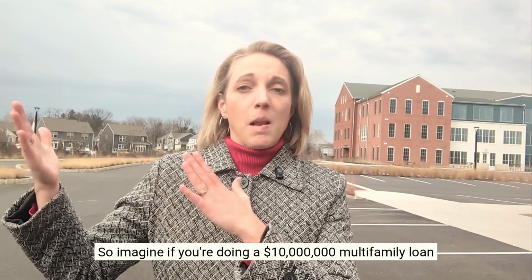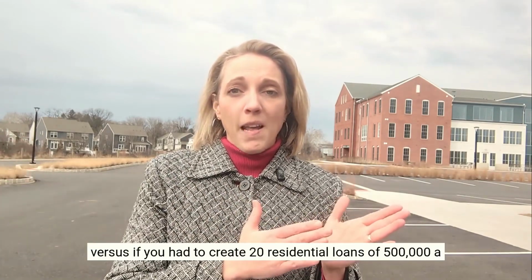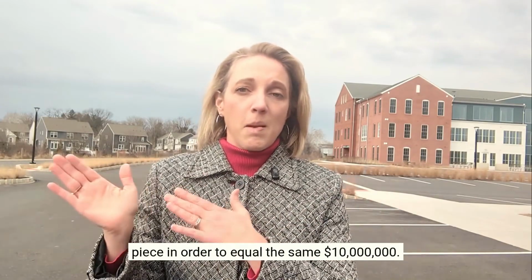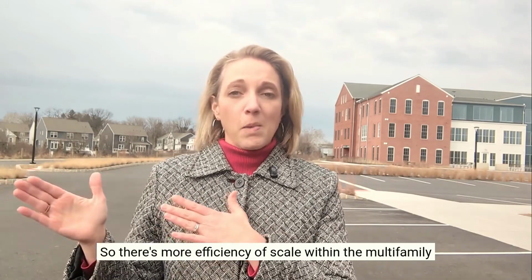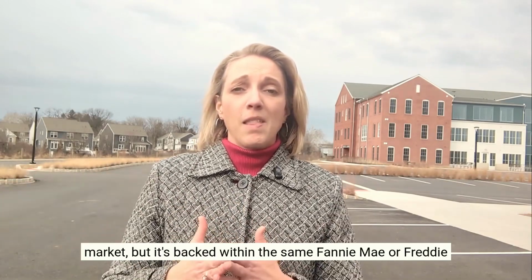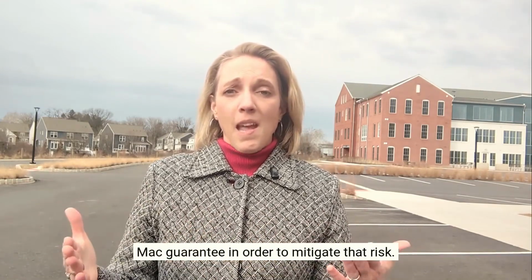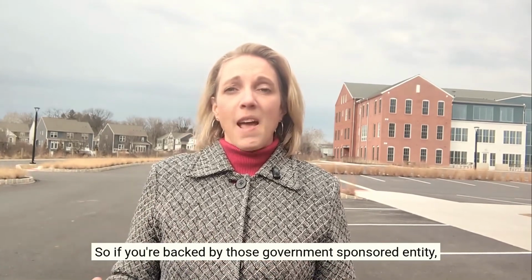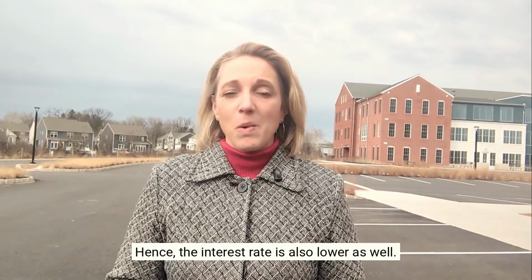So imagine if you're doing a $10 million multifamily loan versus if you had to create 20 residential loans of $500,000 apiece in order to equal the same $10 million. So there's more efficiency of scale within the multifamily market, but it's backed within the same Fannie Mae or Freddie Mac guarantee in order to mitigate that risk. So if you're backed by those government-sponsored entities, the risk is lower, hence the interest rate is also lower as well.